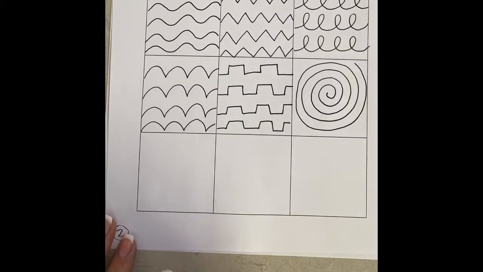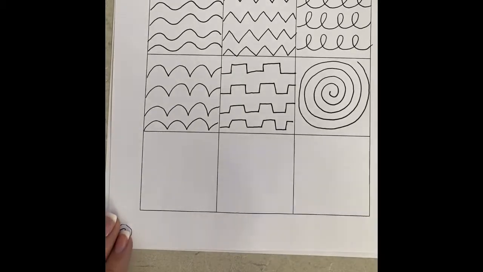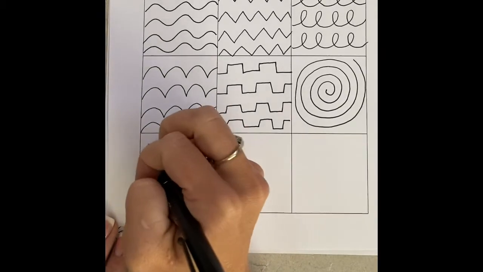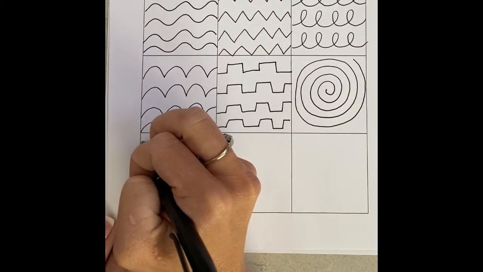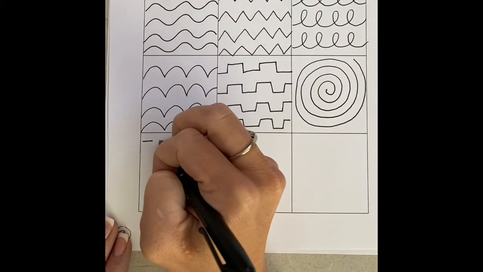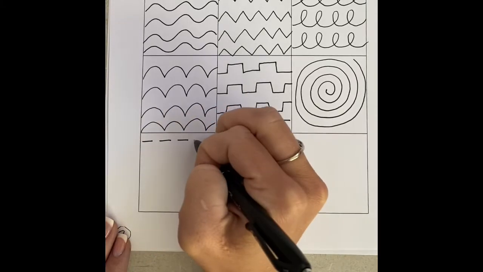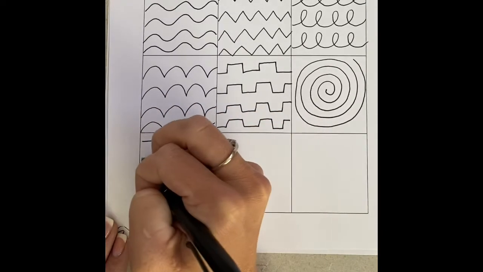Okay, our next type of line we're going to do is a dashed line. So a dashed line is a broken line basically, and that means it has spaces in between it. So I'm gonna do little line, space, little line, space. Kind of like the lines in the middle of a road.